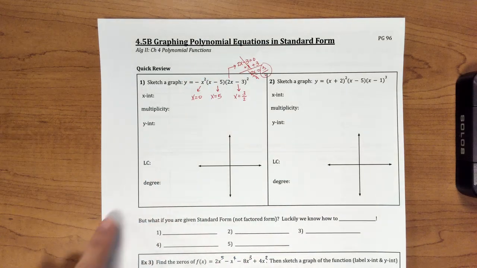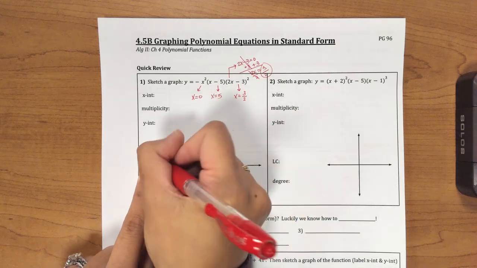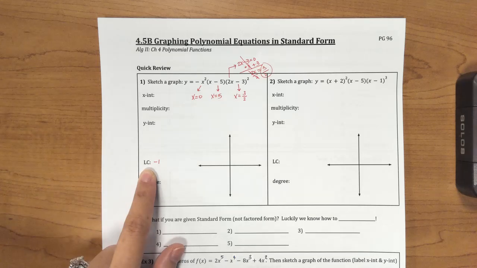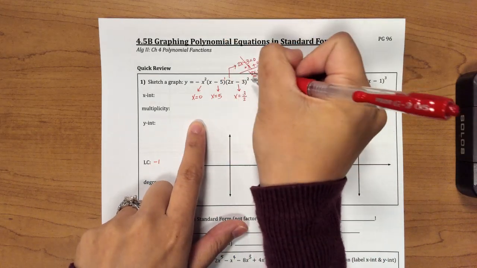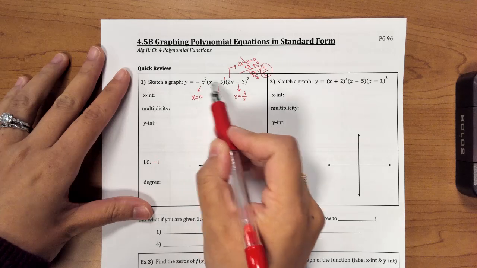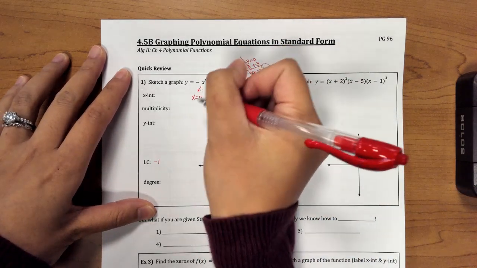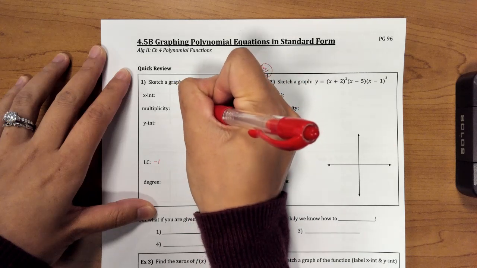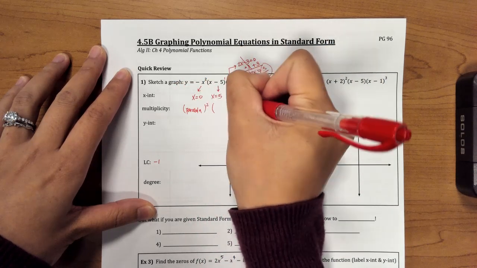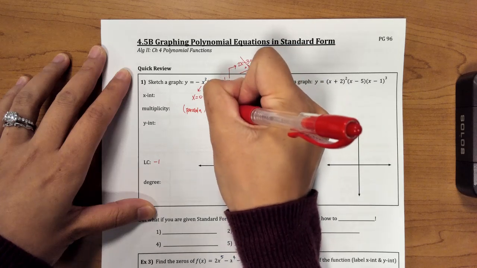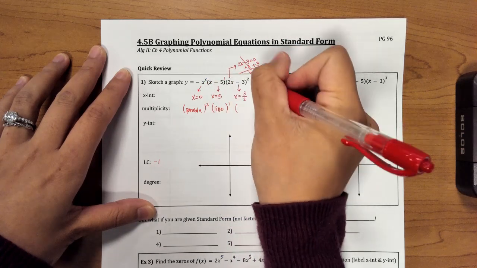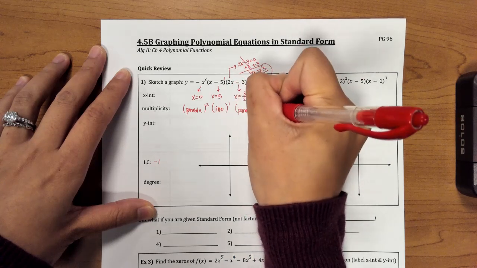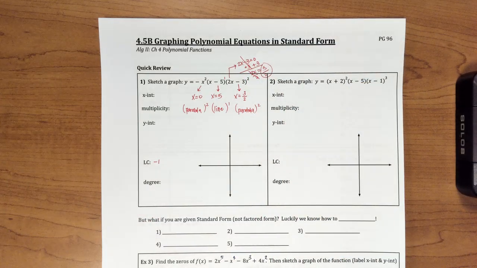Let's see. I know my leading coefficient, if I take a look up here, is -1. Okay, so that I'm just going to write in right away. My multiplicity are the exponents on each of these factors, because we're going to be graphing 3 pieces of this graph, right? So x squared is going to look, anything squared is a parabola. This one has an exponent of 1, which is a line. And then this one is an exponent squared, which is a parabola. Okay. So I'm going to have 2 parabolas and a line on here.